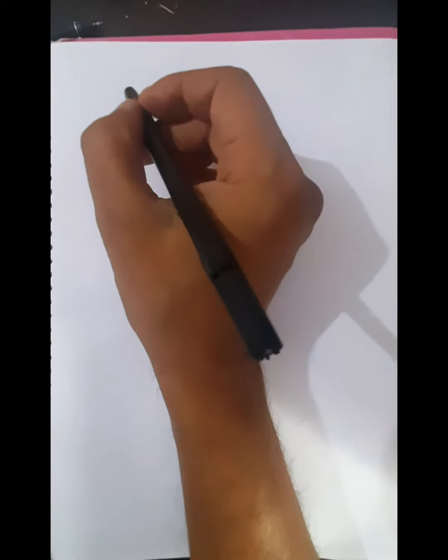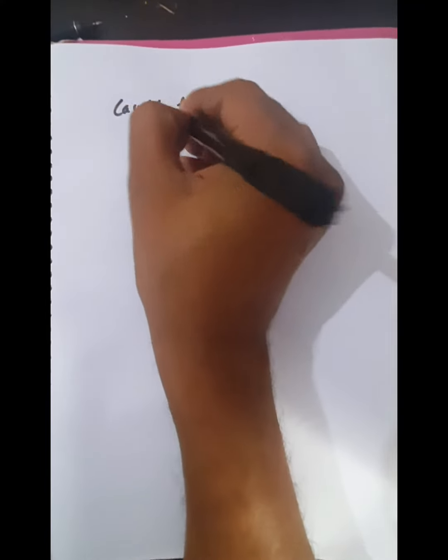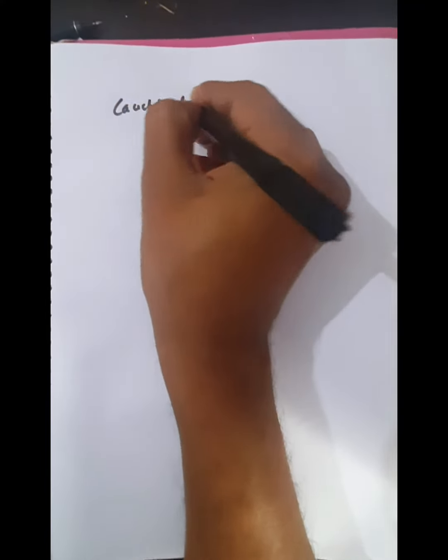Hello everyone, today we are doing an important theorem on limits. This is Cauchy's first theorem on limits. This is very important for the CSIR NET examination. Questions based on this theorem always come in the examinations.